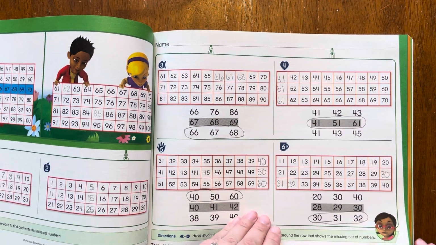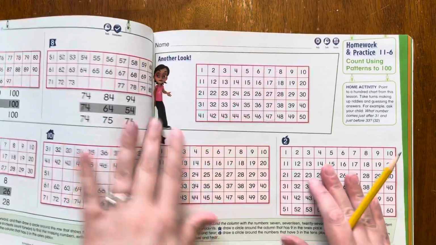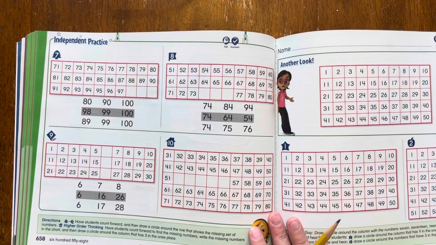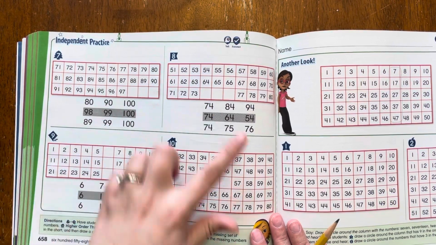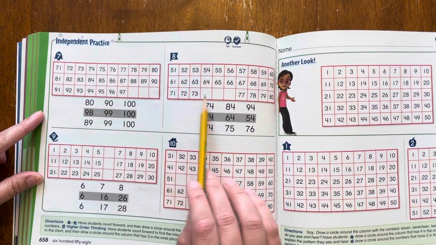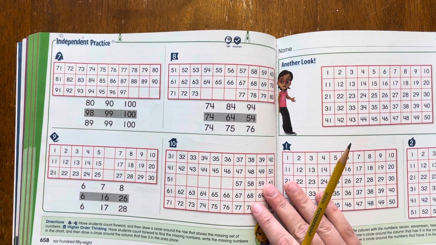When you're done with this page, go ahead and turn it to the independent practice. And you will be trying to find all the missing numbers for 7, 8, 9, and 10. Go ahead and fill in the chart to find the missing numbers, and then circle the numbers that are missing, just like we did before. When you're done with this page, go ahead and post it onto Seesaw.